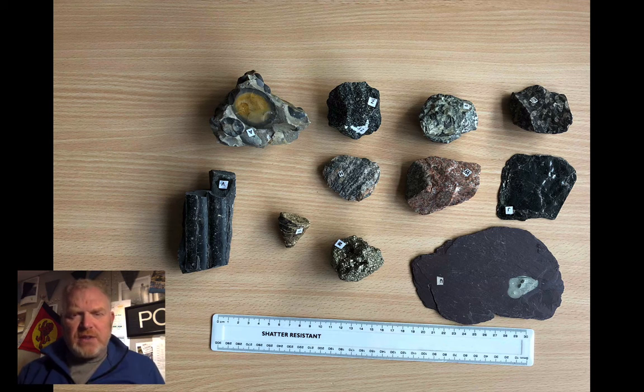Let's have a look at the answers to this practical activity, just so you're aware of what these things should be, and perhaps more importantly, how we as geologists would start to go about organising this particular group of materials.